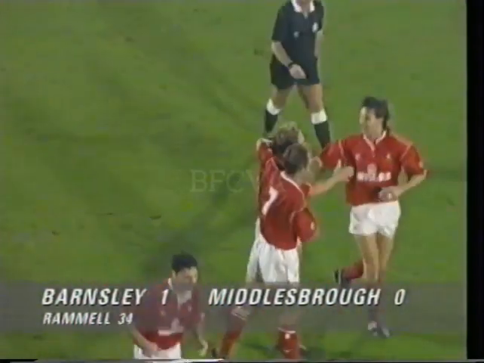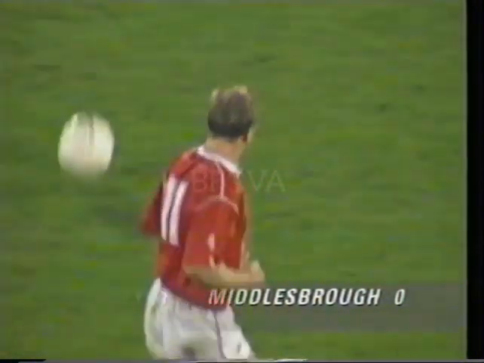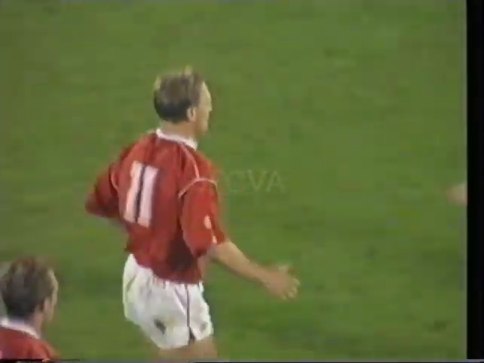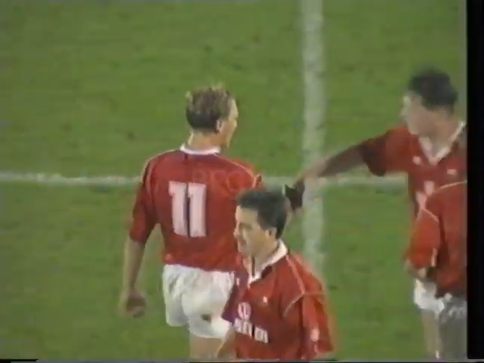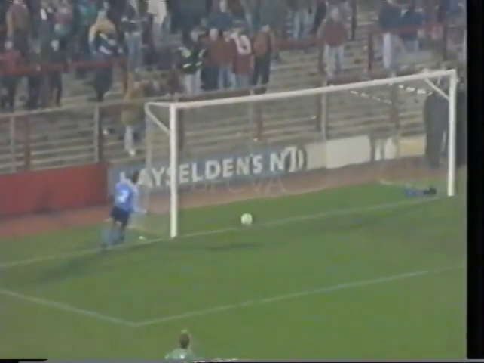A great finish by Andy Rammell. David Curry played him in, and Andy Rammell drew Stephen Pears, went round him, and from an acute angle slotted the ball across the face of the goalkeeper. And so, after 34 minutes, it's Barnsley who take the lead. Andy Rammell, the scorer. Barnsley 1, Middlesbrough 0.